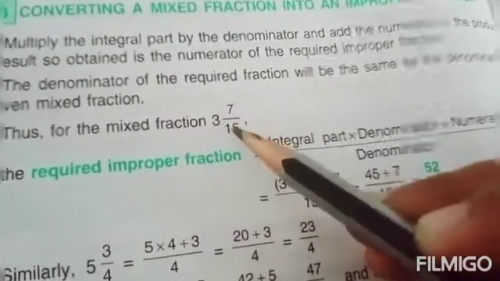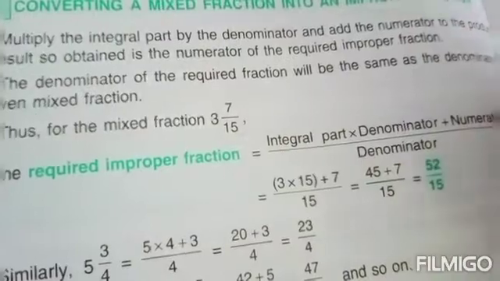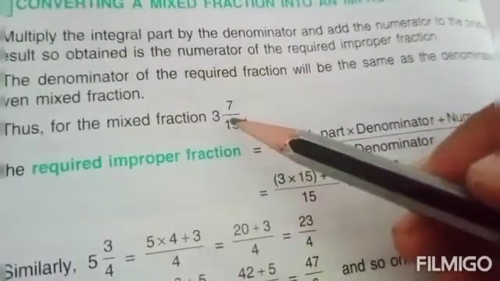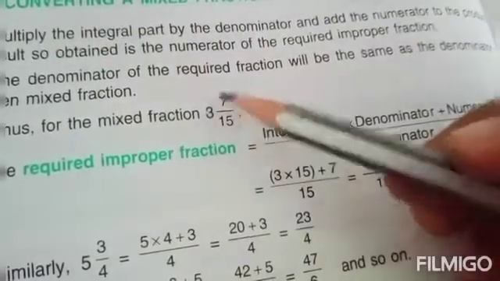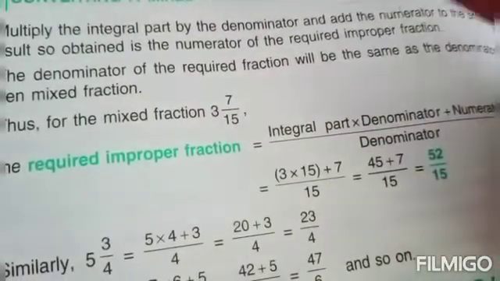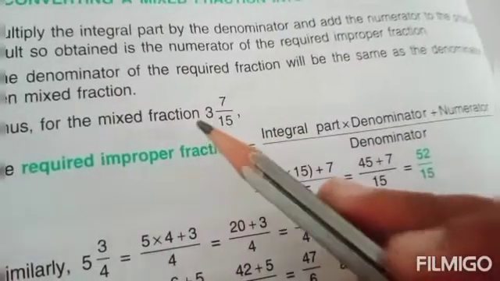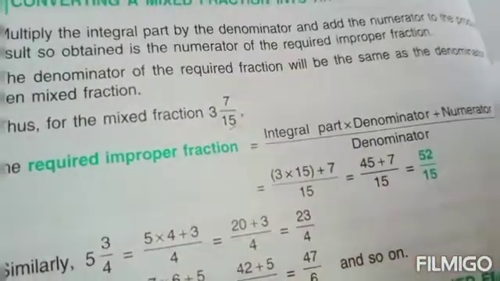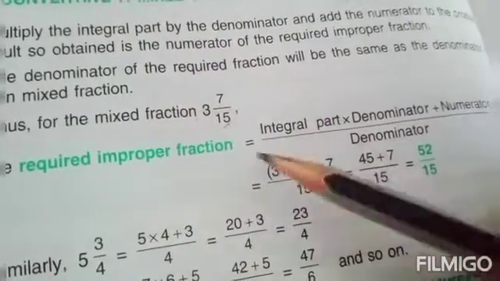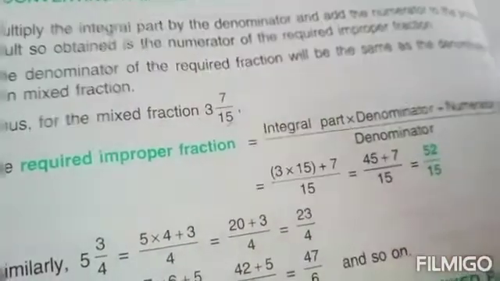Okay, 3 into 15 or 15 into 3. In that way also you can do. Okay, 3 into 15 plus the numerator, that is 7. Okay, integral part into denominator plus numerator, the whole divided by the denominator.